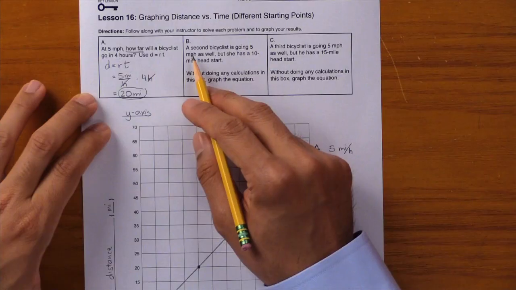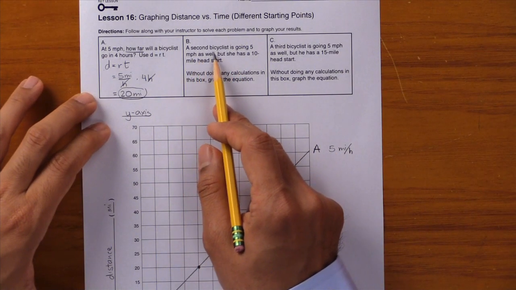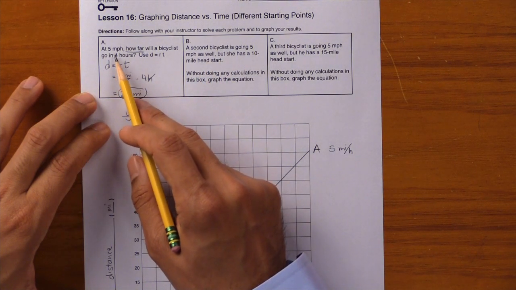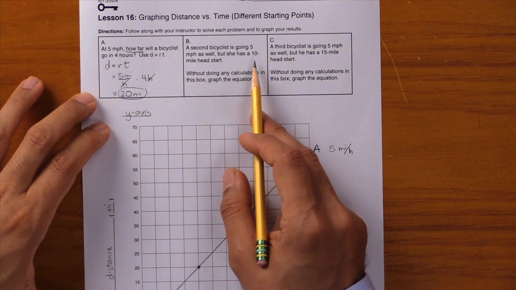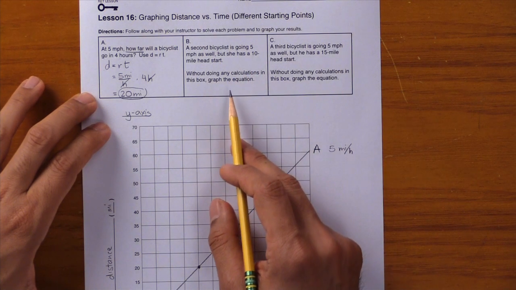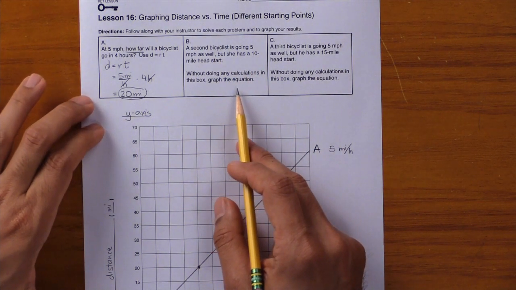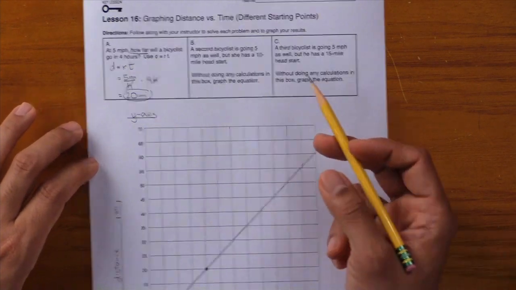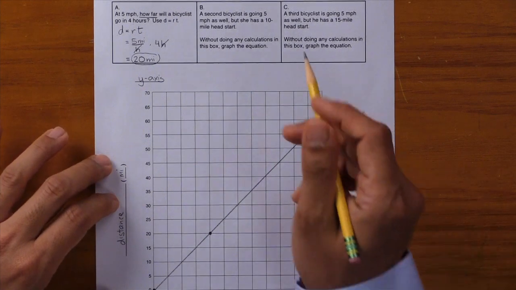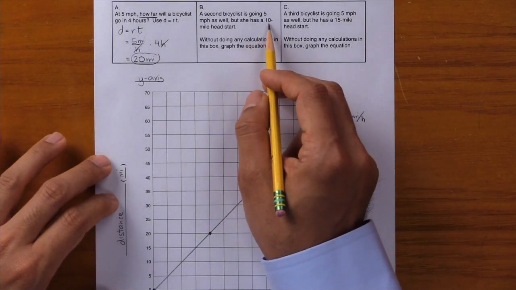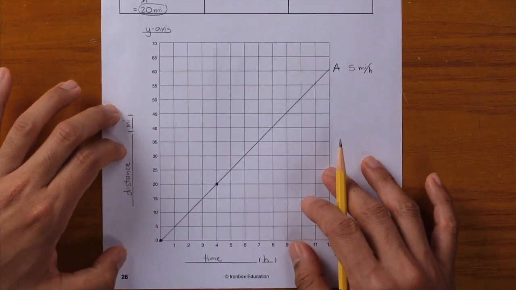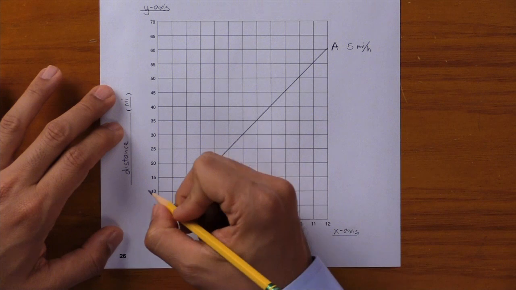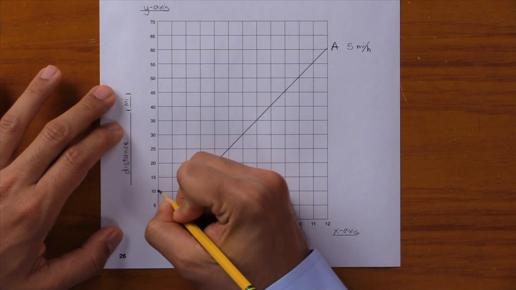Next, let's go to bicyclist B. Here, a second bicyclist is going 5 miles per hour as well, so it's going the same speed as bicyclist A, but she has a 10-mile head start. It says, without doing any calculations in this box, graph the equation. So let's go ahead and do that. So here, bicyclist B didn't start at 0. She had a 10-mile head start. So in the graph here, instead of starting at 0, she had a 10-mile head start. So I'll put a dot right there.